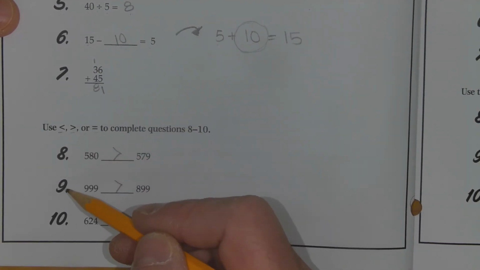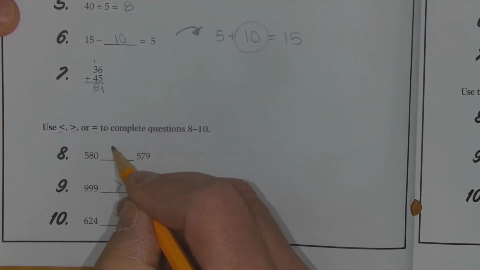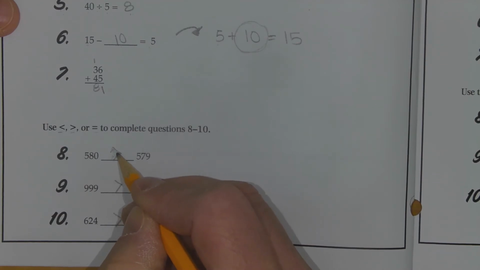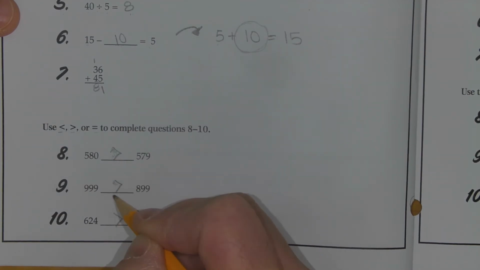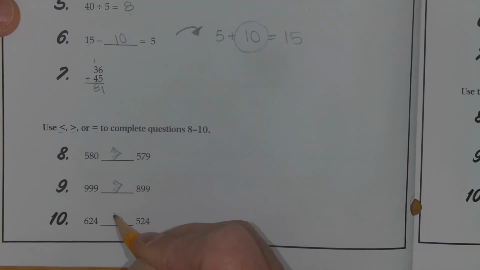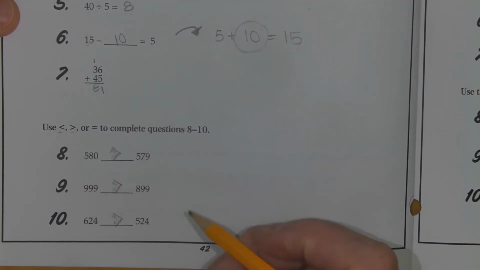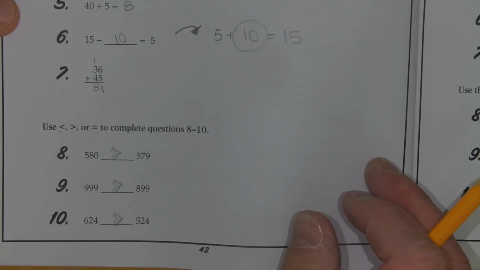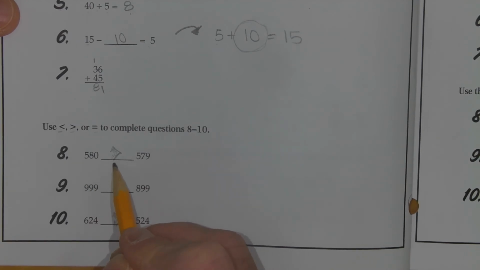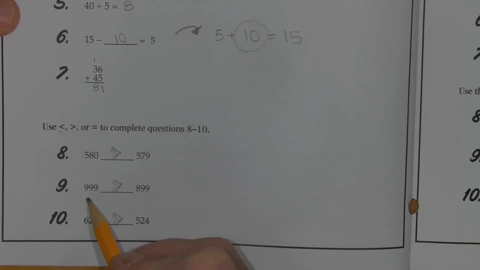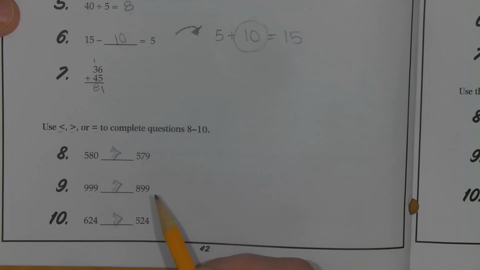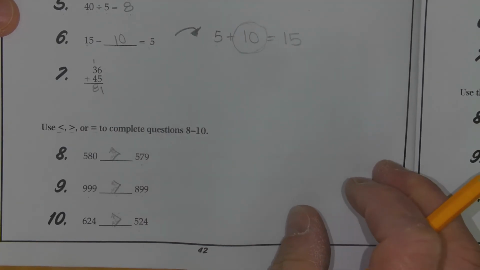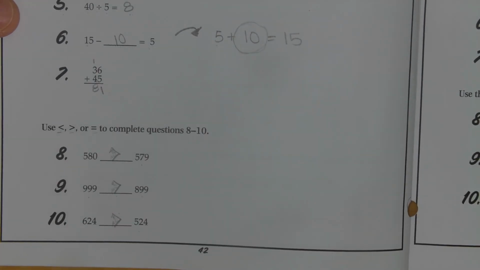And number 8, 9, and 10, all of your alligator chompers should be greater than. So all of these numbers on the left side are bigger than all of these numbers on the right side. So if you read that, it says 580 is greater than 579. 999 is greater than 899. 624 is greater than 524.